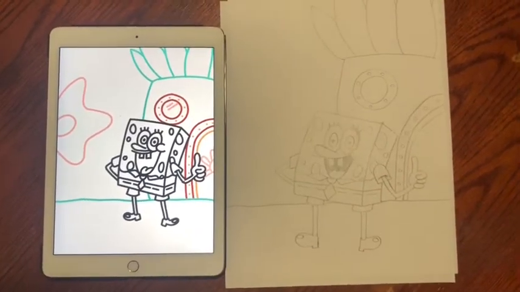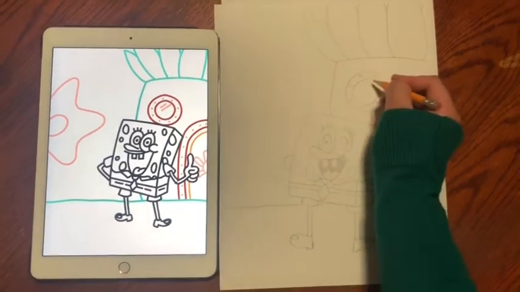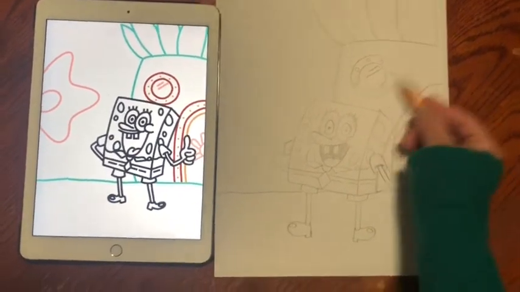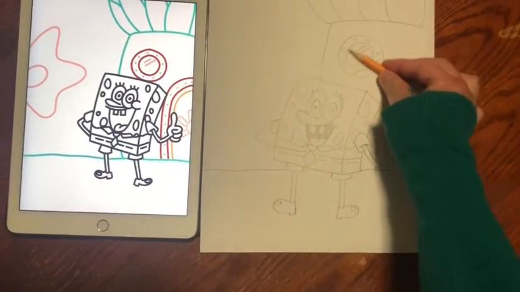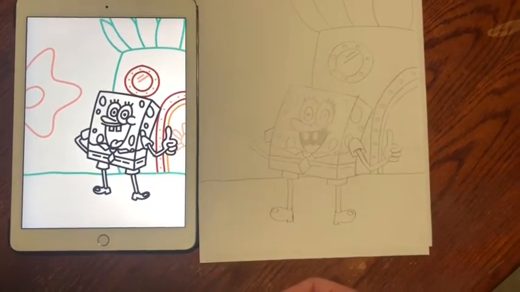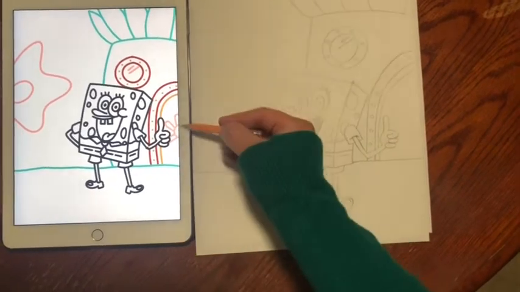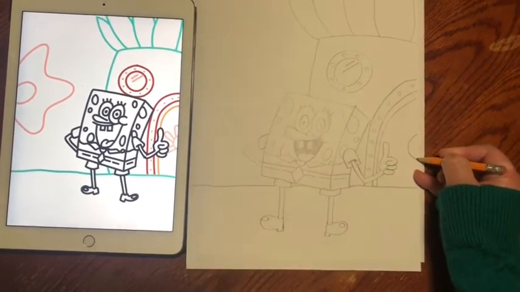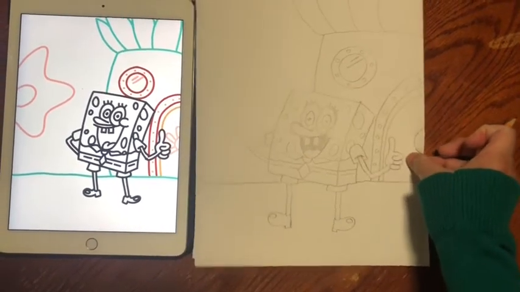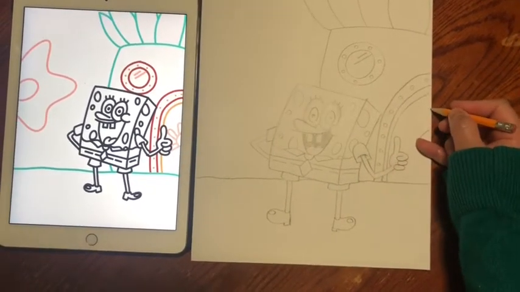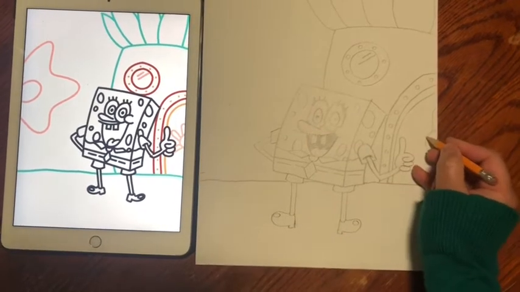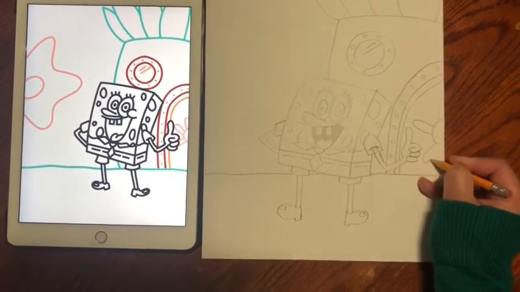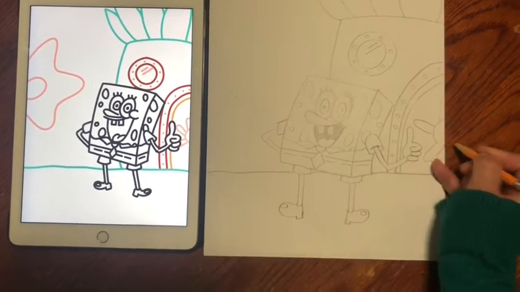And next step, we're going to add two lines here, a short one and a long one, diagonal lines, to make it look like that part of the window is glass. And then we're going to draw this wheel, which is the door of his cool pineapple home. We're going to draw a half circle. I'm just going to make it easy for us and draw 1, 2, like hot dog shapes for the handles.